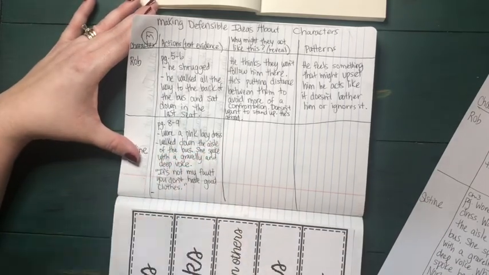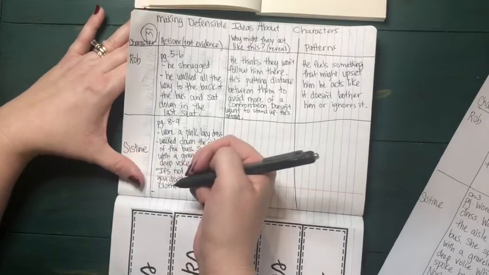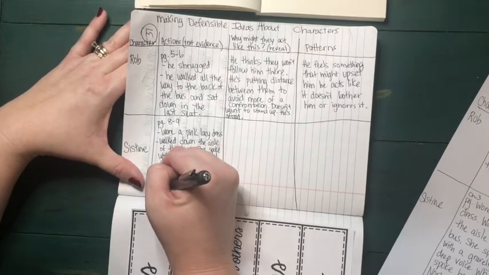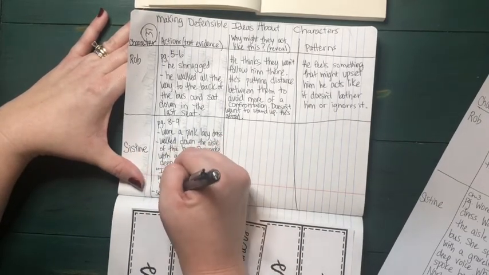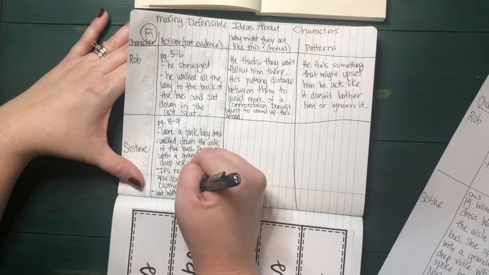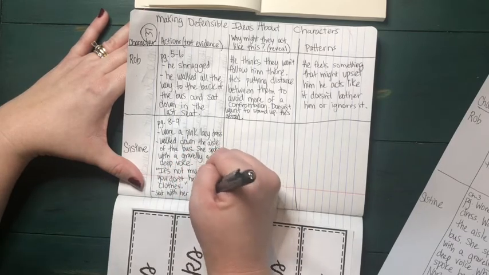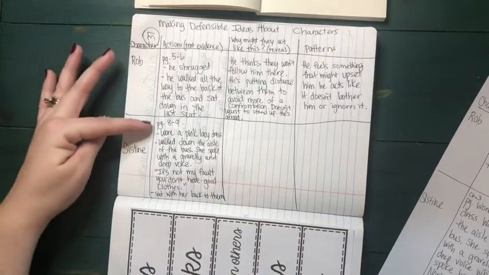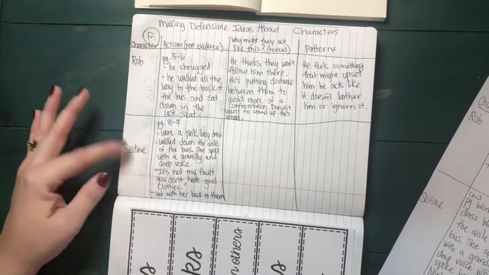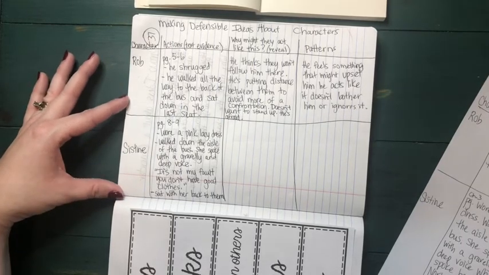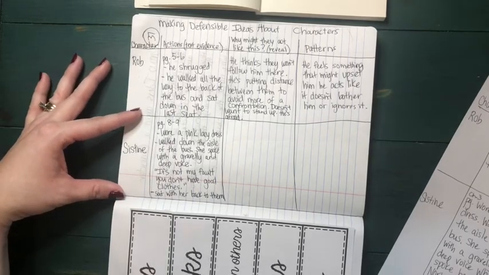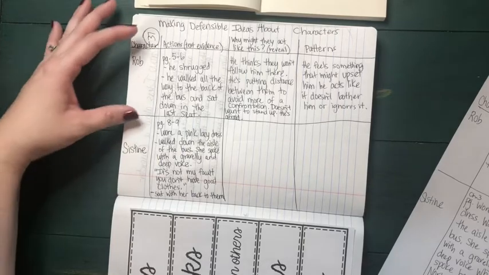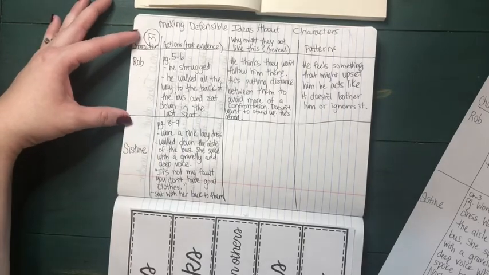And the last little bit was that she sat down with her back to them. So we're going to write sat with her back to them. So these are just pieces of evidence of the way that Sistine has acted when she first got in the bus and she encountered Billy and Norton compared to the way that Rob encountered the boys.